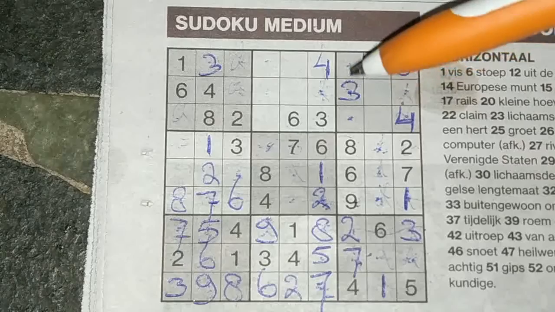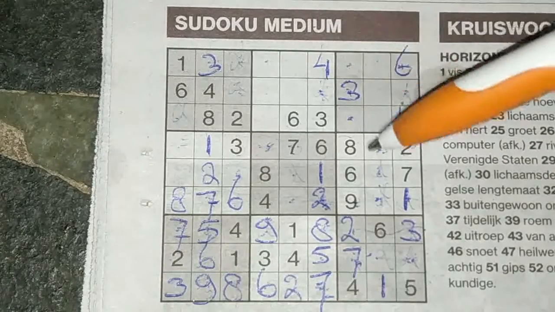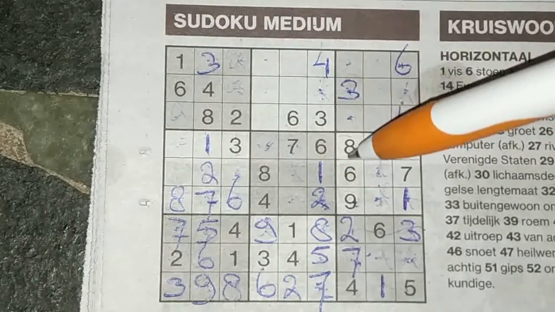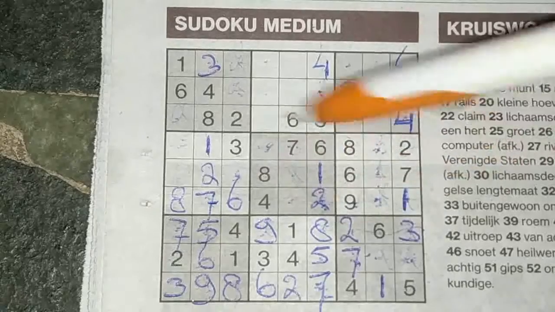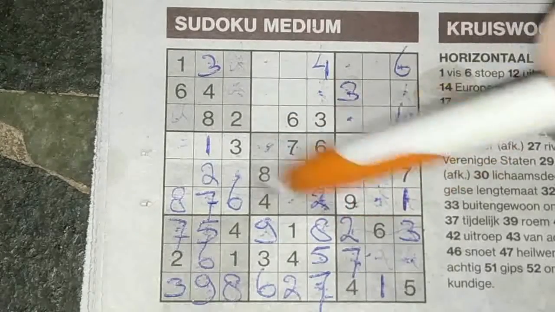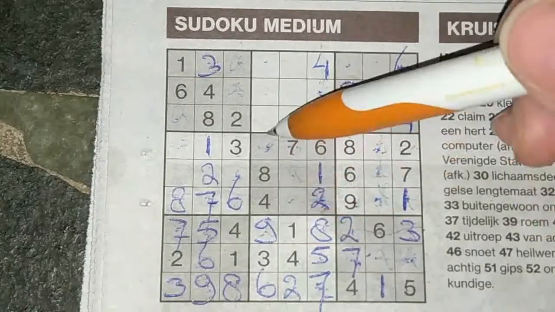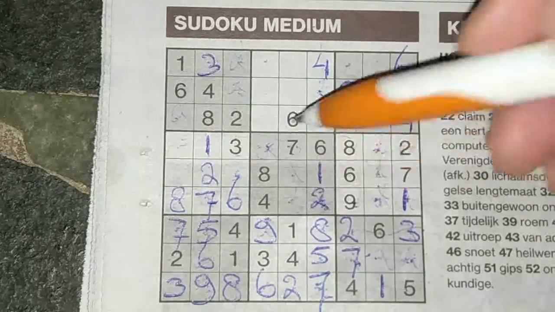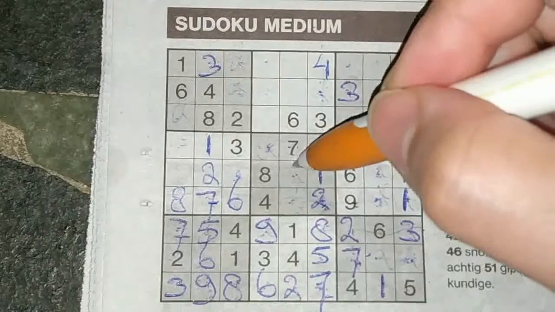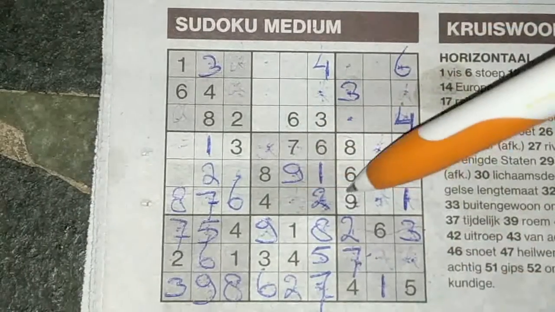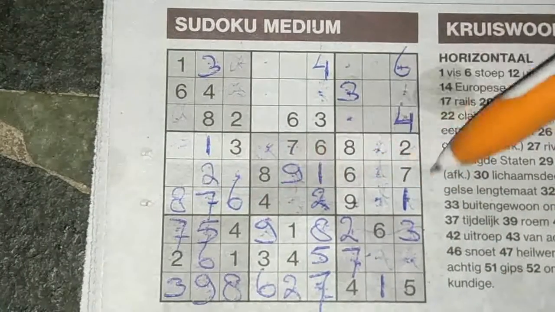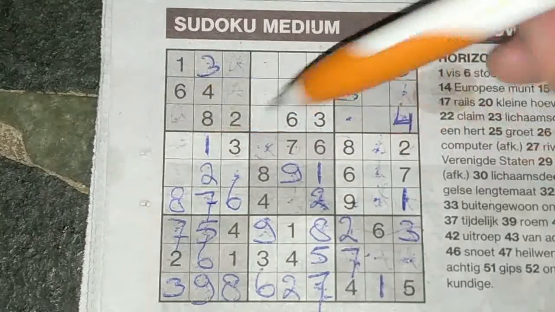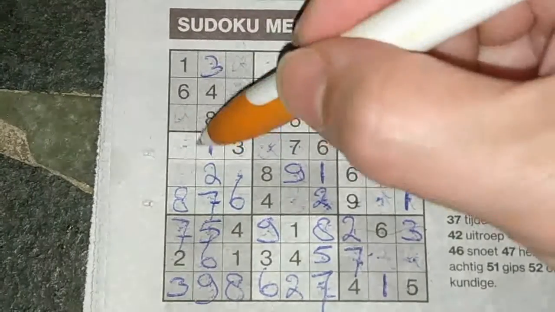Then in this big square, one of the missing numbers is a 9. We have a 9 there, no 9 in this box. We have a 9 over there, no 9 in that box. One box is left for the 9. There's this one. 9 in this row, 9 in the middle row. So in the row above, the only place for the 9 should be here.